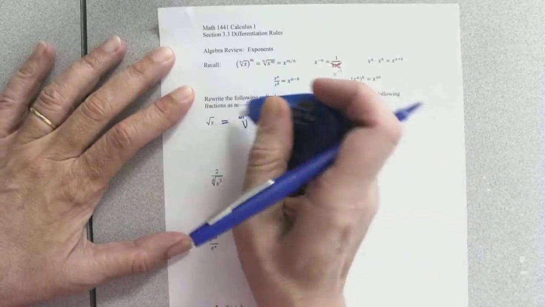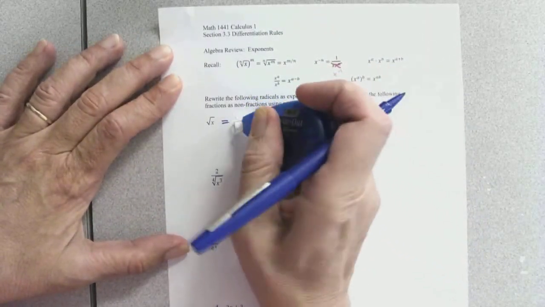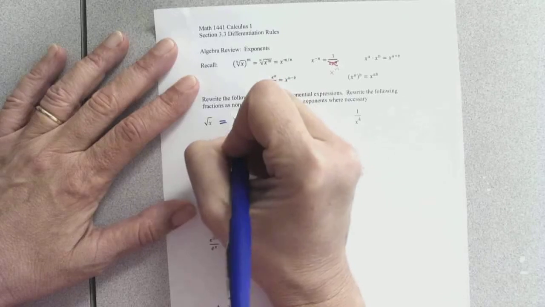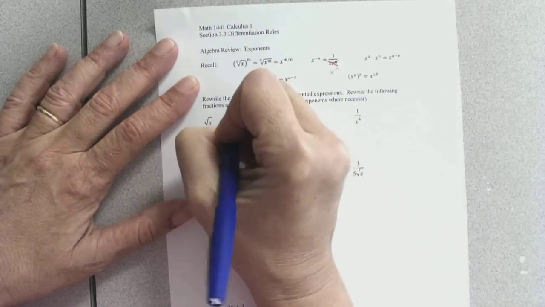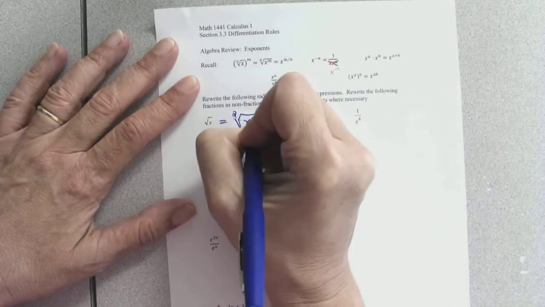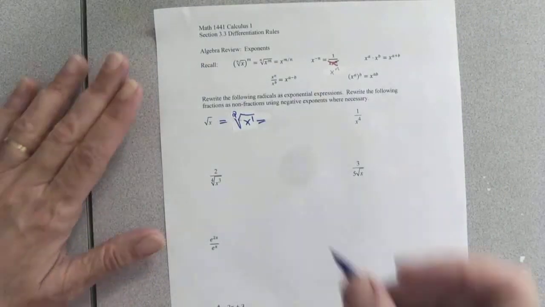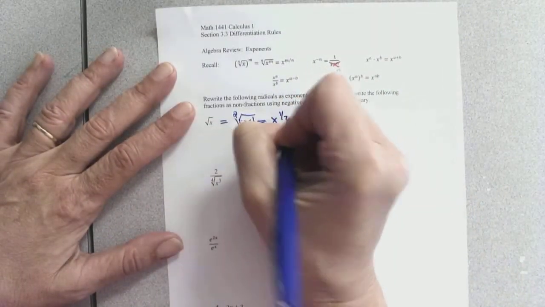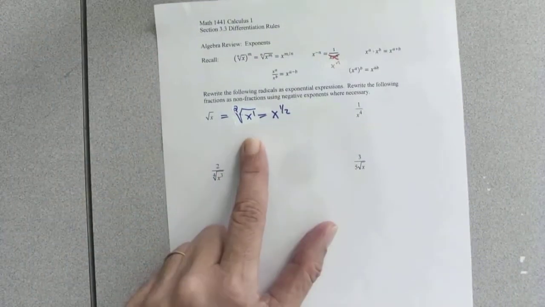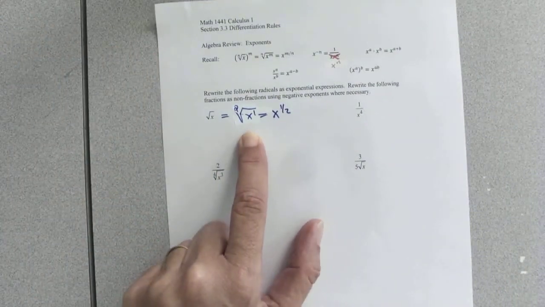Remember, a square root is understood to have an index of 2. And very, very explicitly, that's understood to be the square root of x to the first, or x to the 1/2. Now, no one's expecting you to do this step right here.